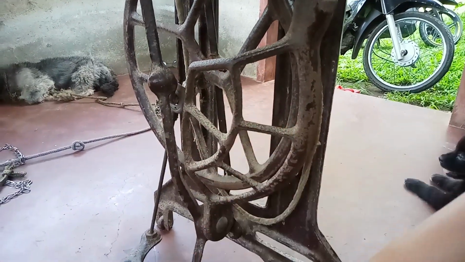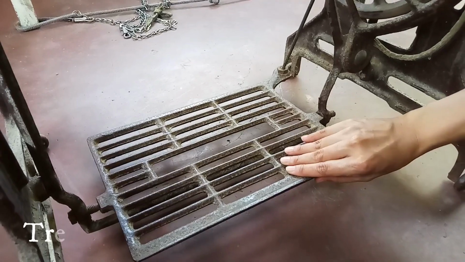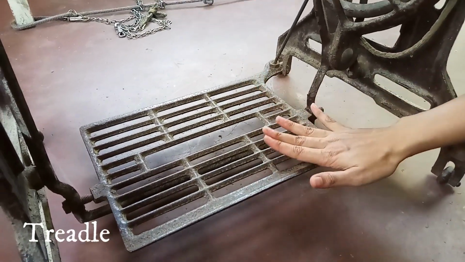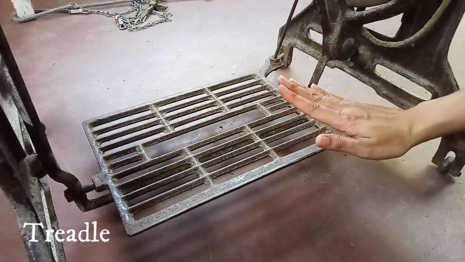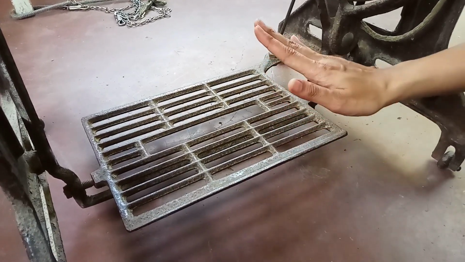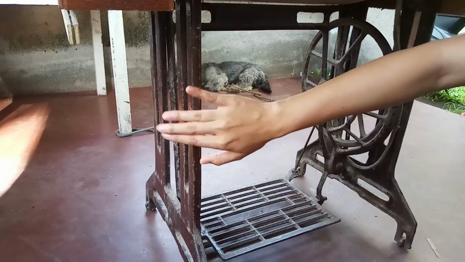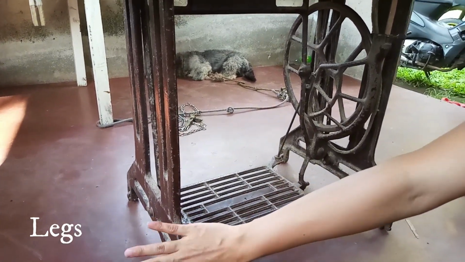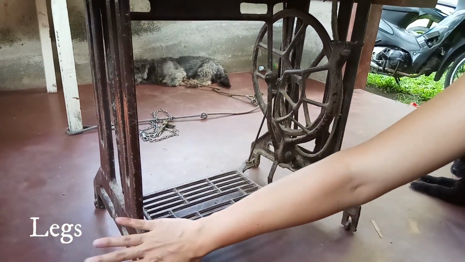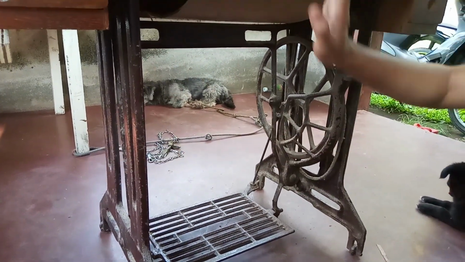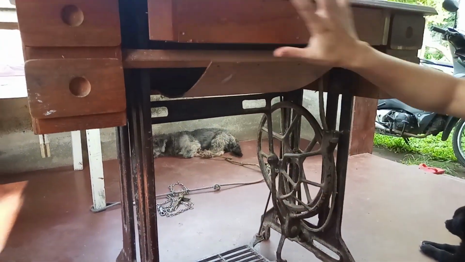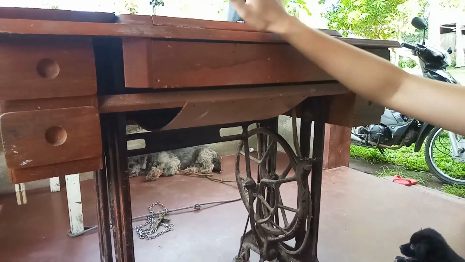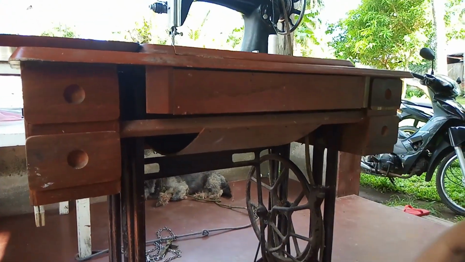And we have the treadle. This is the treadle. The treadle is where the feet are stationed to drive the band wheel through the Pitman rod. We have here the legs of the sewing machine. The legs are the support to the cabinet of the machine, or to the head of the machine.